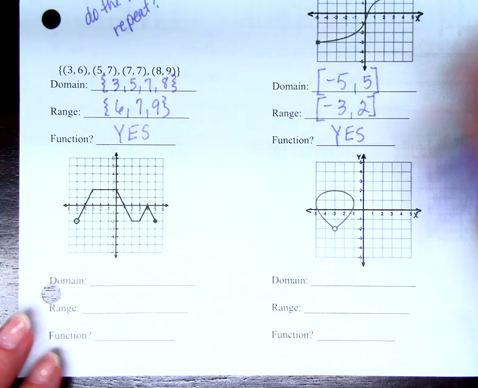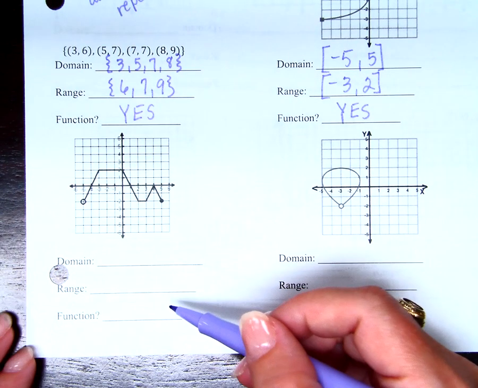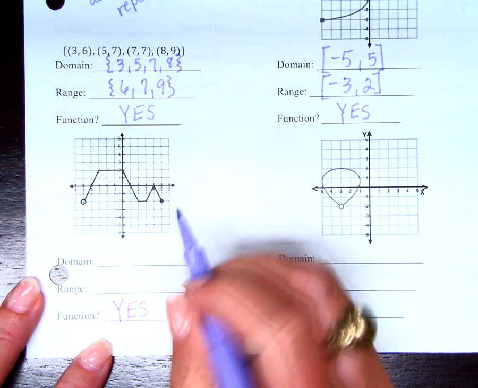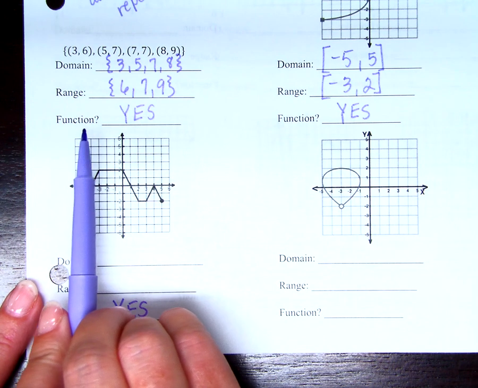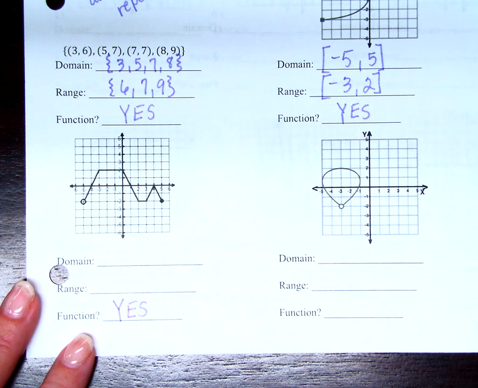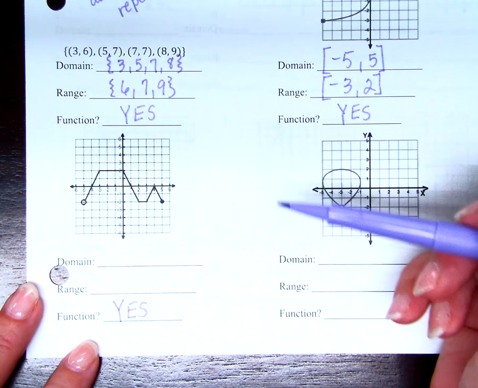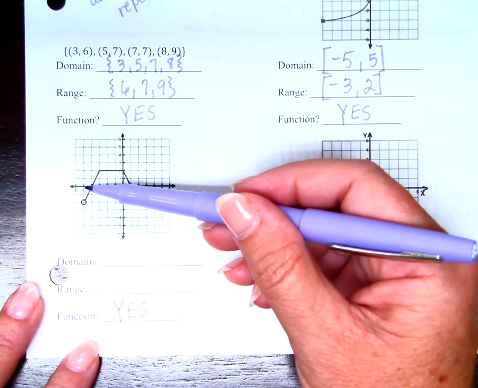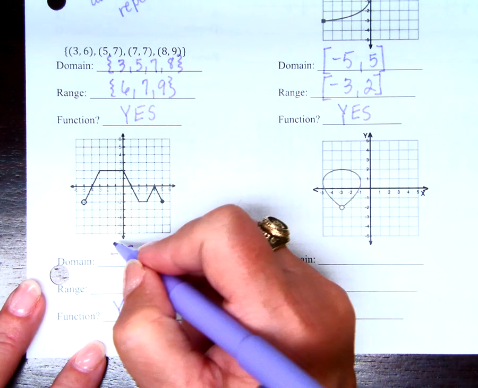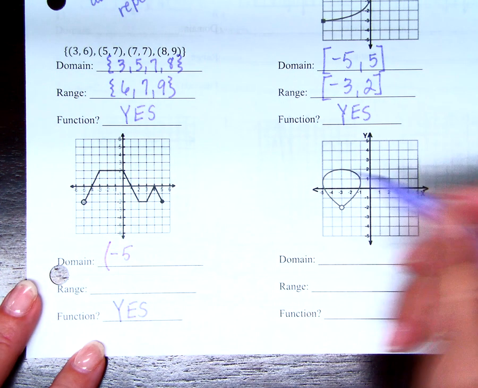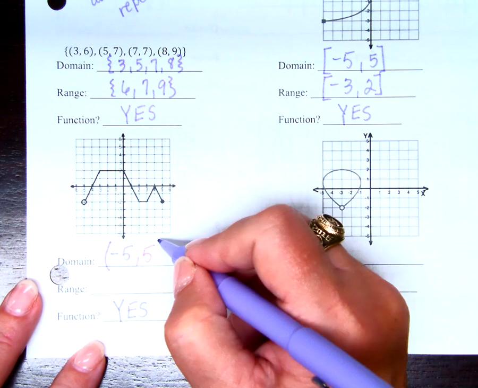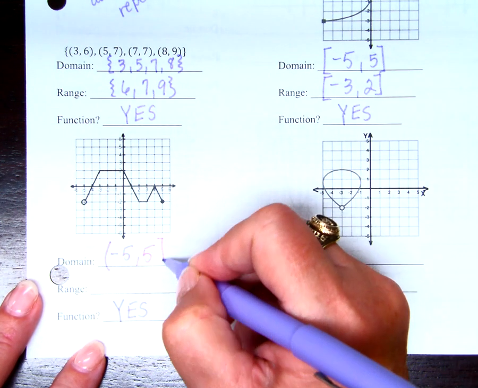All right, what about this one? What do you want to do first? Let's do function. Is it a function? Yes, it's a function because it passes the vertical line test. As long as I scoot my pen all the way across the page, it only ever touches in one place. What about domain then? How far left does it go? Negative 5. Is negative 5 included? So let's go ahead and put the parenthesis then. And then how far right does it go? 5, and is 5 included? How do you know? Because it's colored in. Very good.